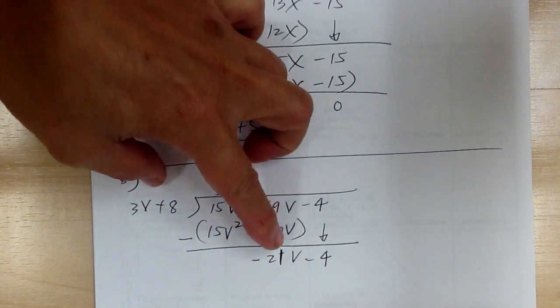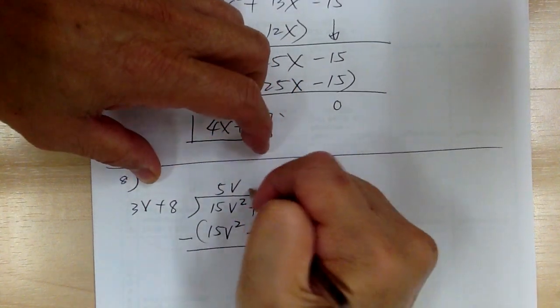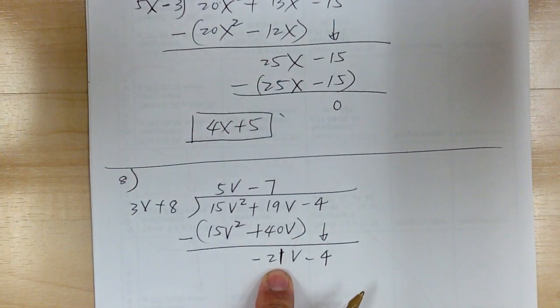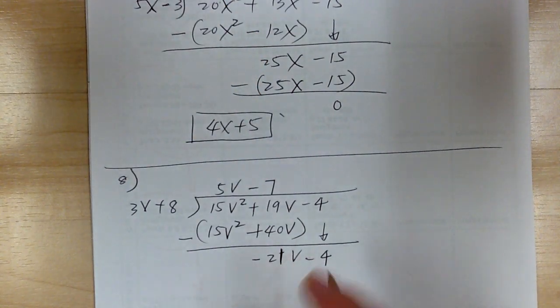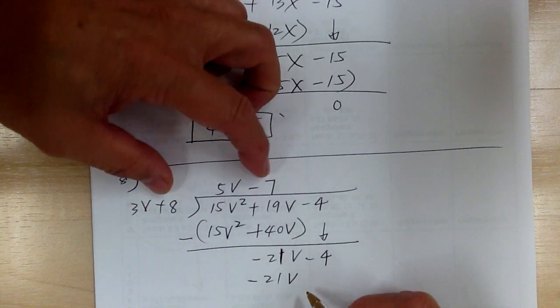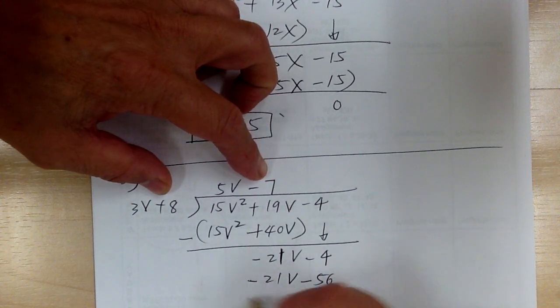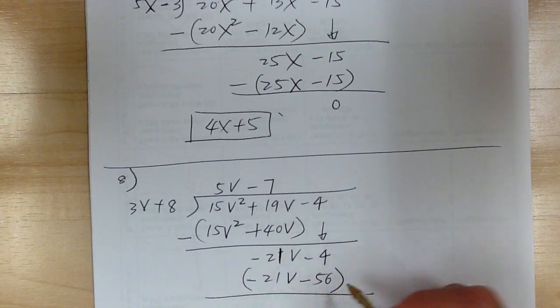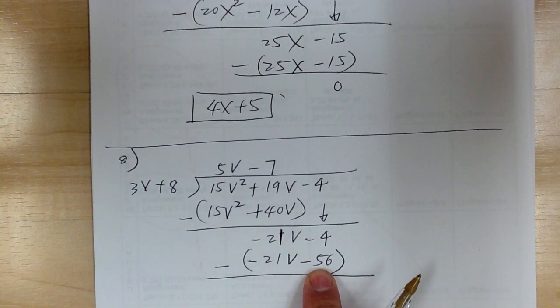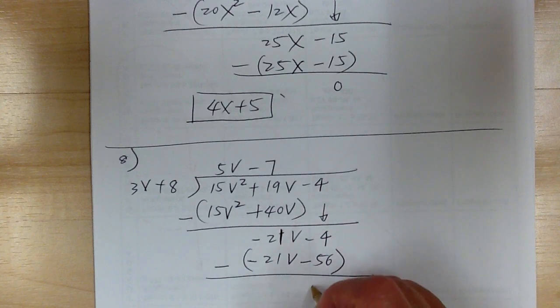Okay, so now you go to the next one. So 3 times negative 7 will give you negative 21. Right? Okay, so you multiply, so it gives you minus 21v. This one gives you minus 56. So put in parentheses, subtract. So you got negative 4 minus negative 56. Okay, so it becomes plus, so it becomes positive 52.